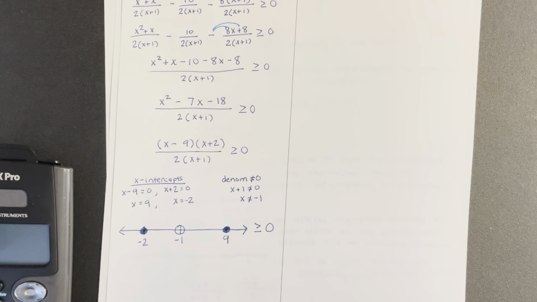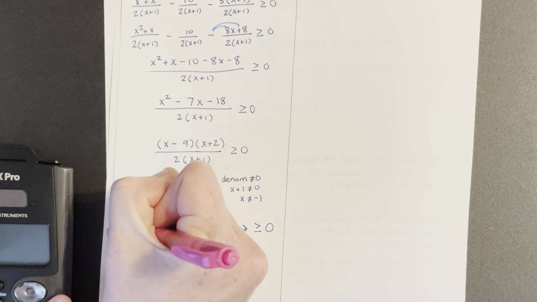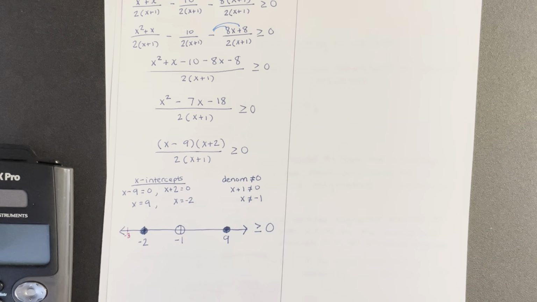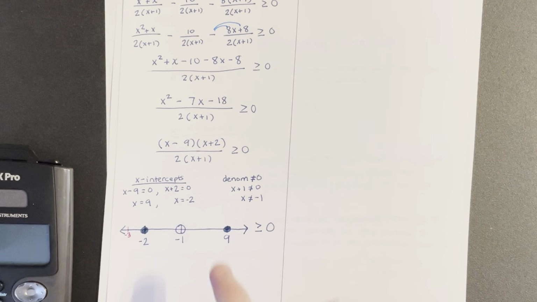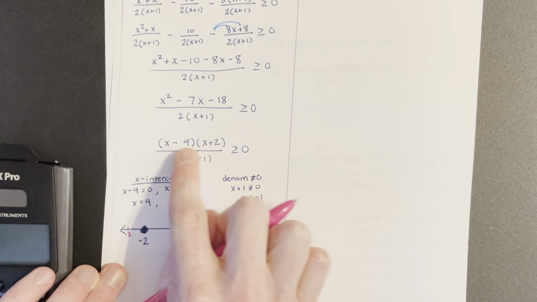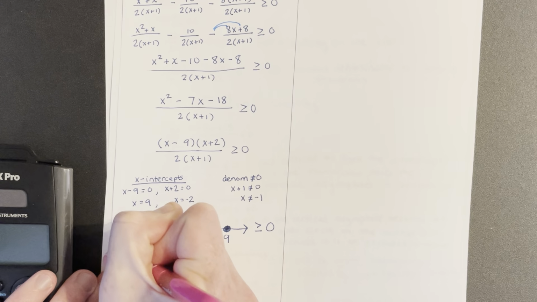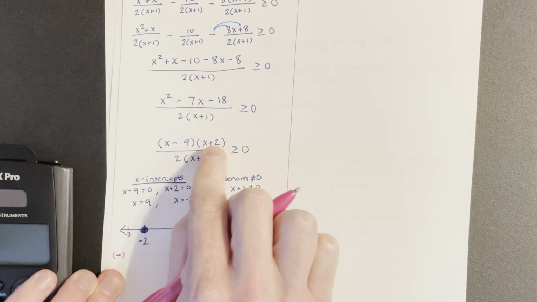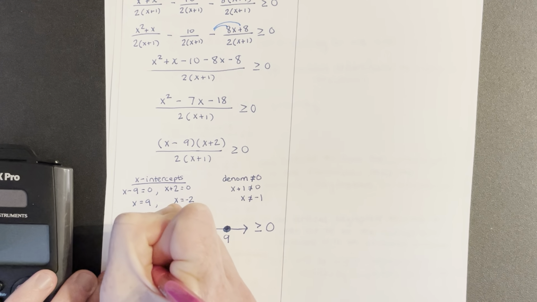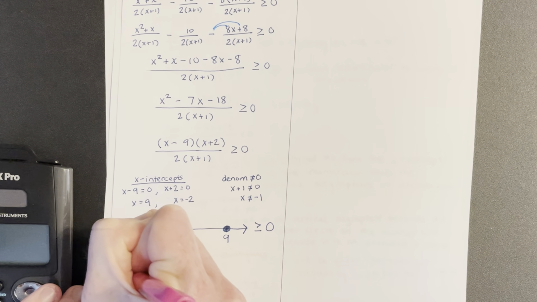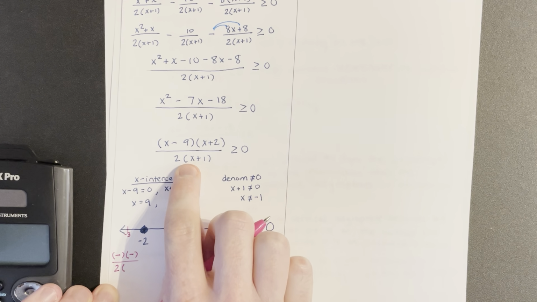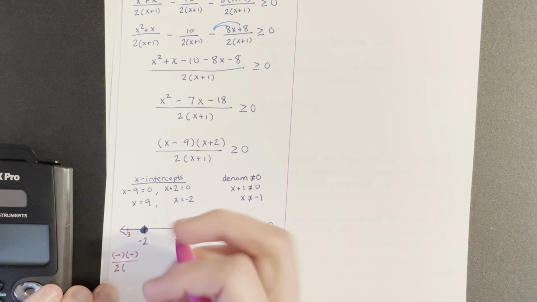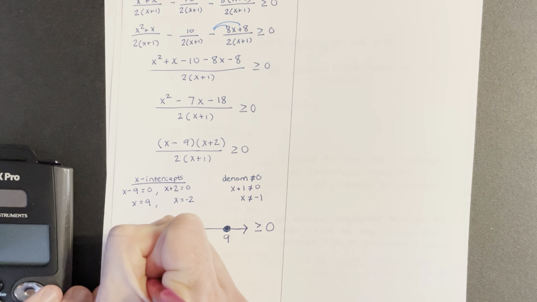And then I just test out these intervals. So I pick a number to the left of -2, like -3, and we're plugging this into our fraction. -3 minus 9 is going to be negative. -3 plus 2 is also negative. Divided by 2 times -3 plus 1, which is still negative.